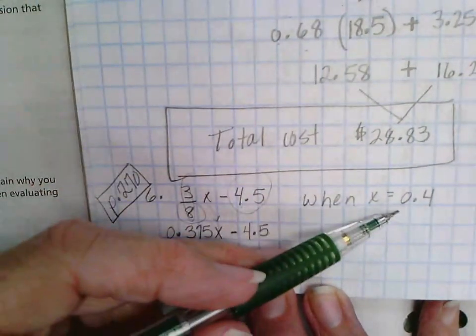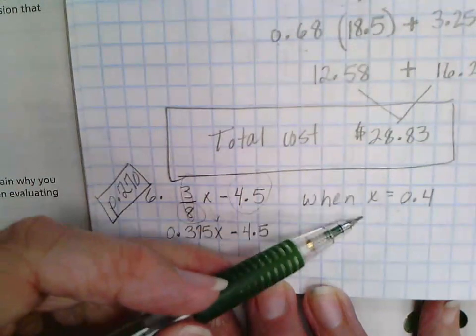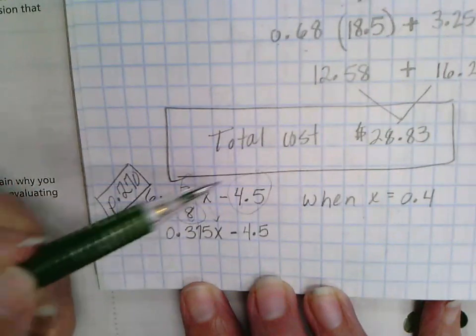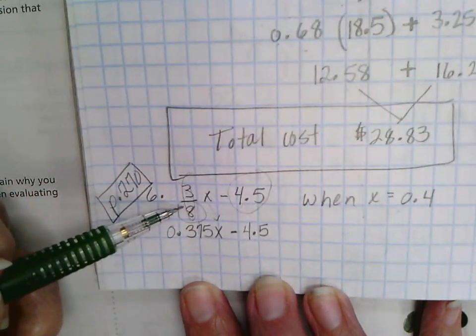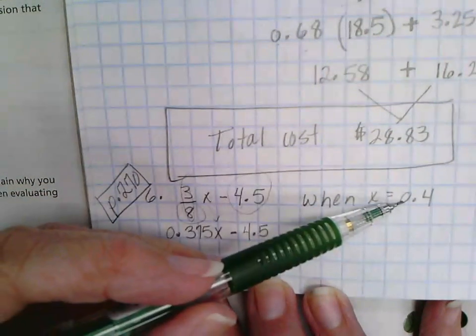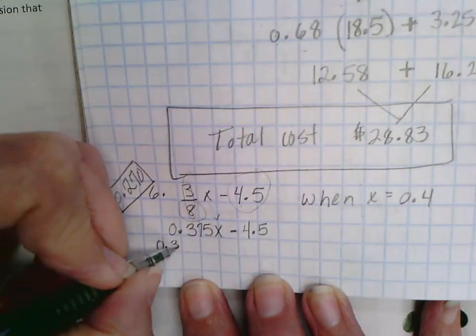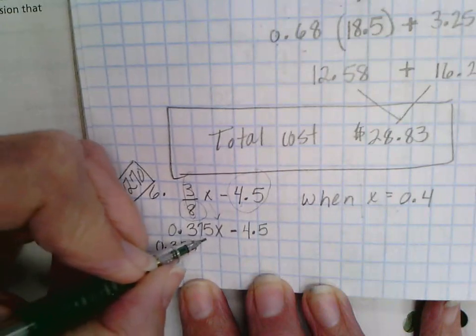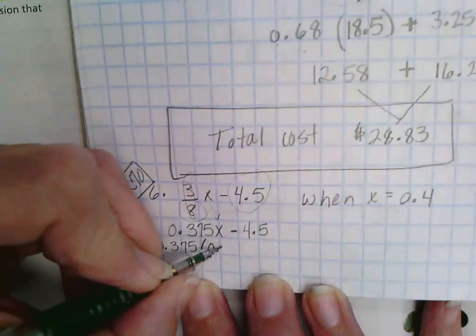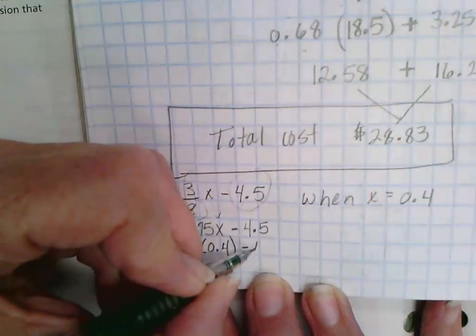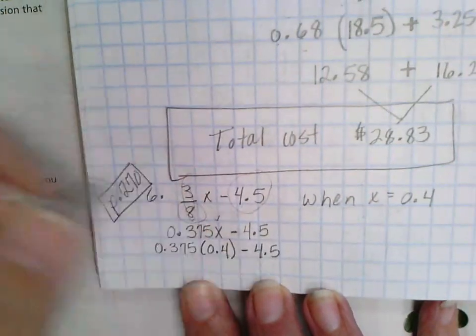Now I'm going to input my value for x, and it's asking me to find the value of this expression when x is 0 and 4/10. So I'm going to take 0 and 375 thousandths times 0 and 4/10 minus 4 5/10.